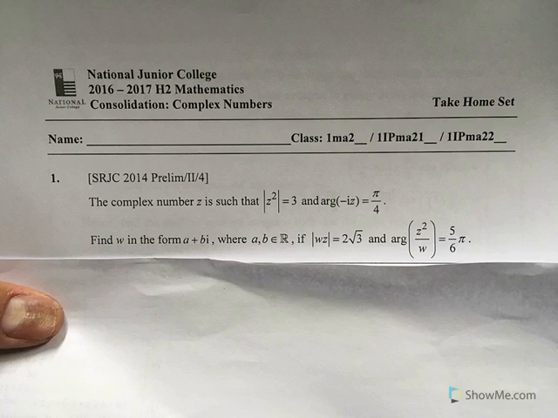A complex number z is such that the modulus of z squared equals 3 and the argument of negative i z equals pi over 4. We need to find w in the form a plus bi, where a and b are real, and the mod of wz equals 2 square root 3, and the argument of z squared over w equals 5 over 6 pi.